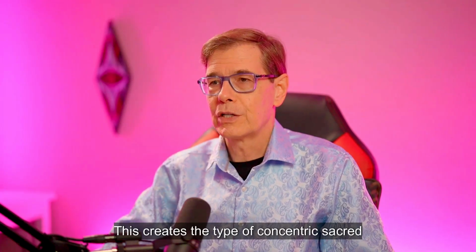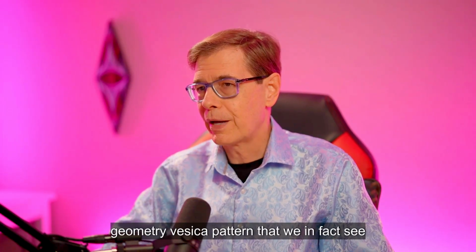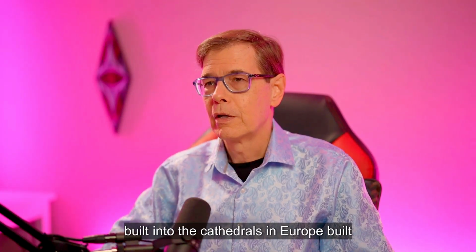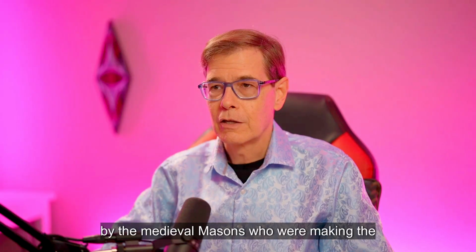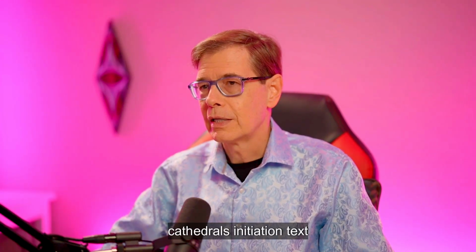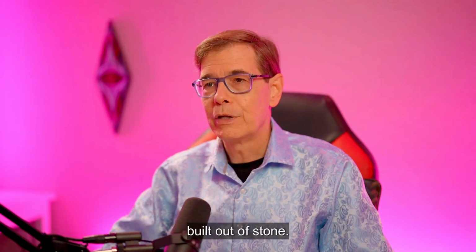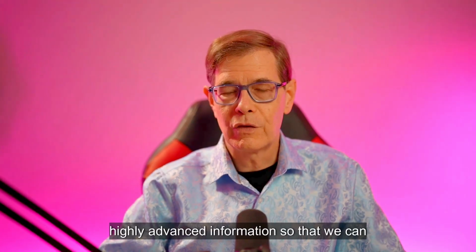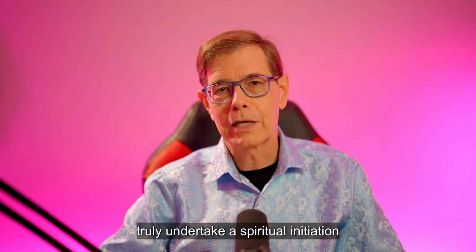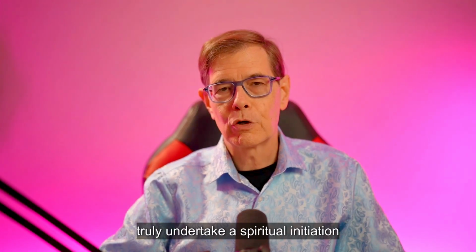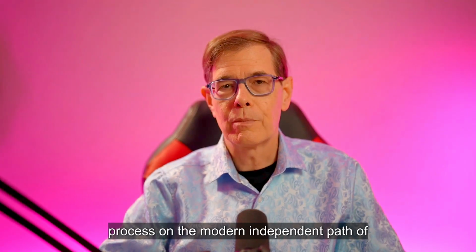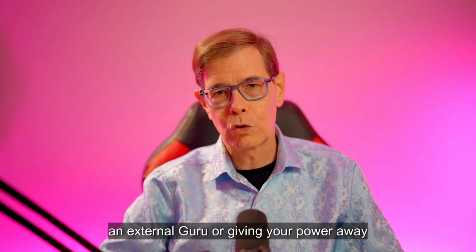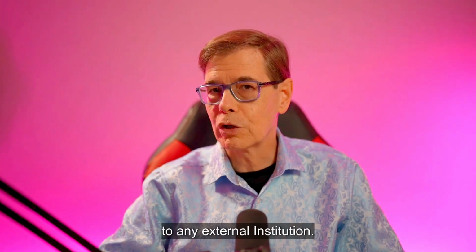This creates the type of concentric sacred geometry Vesica pattern that we in fact see built into the cathedrals in Europe, built by the medieval Masons who were making the cathedral's initiation text built out of stone. So in this particular course, we go into highly advanced information so that we can truly undertake a spiritual initiation process on the modern independent path of spiritual initiation without having to have an external guru or giving your power away to any external institution.